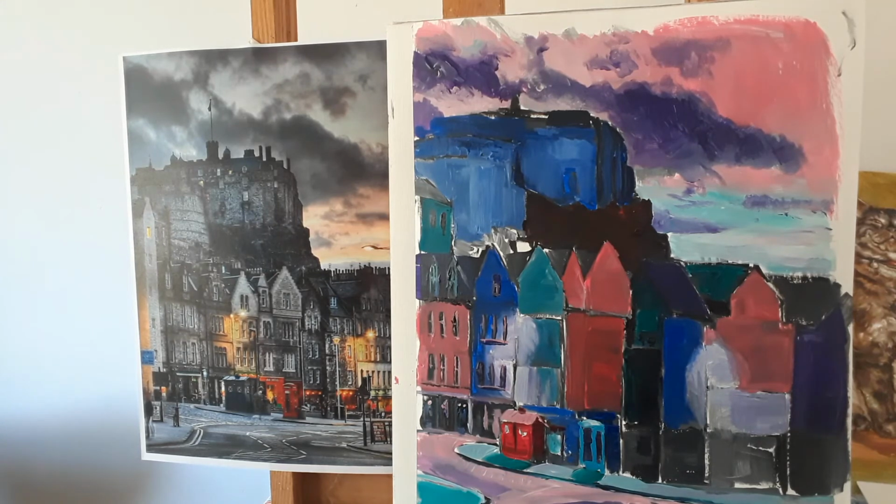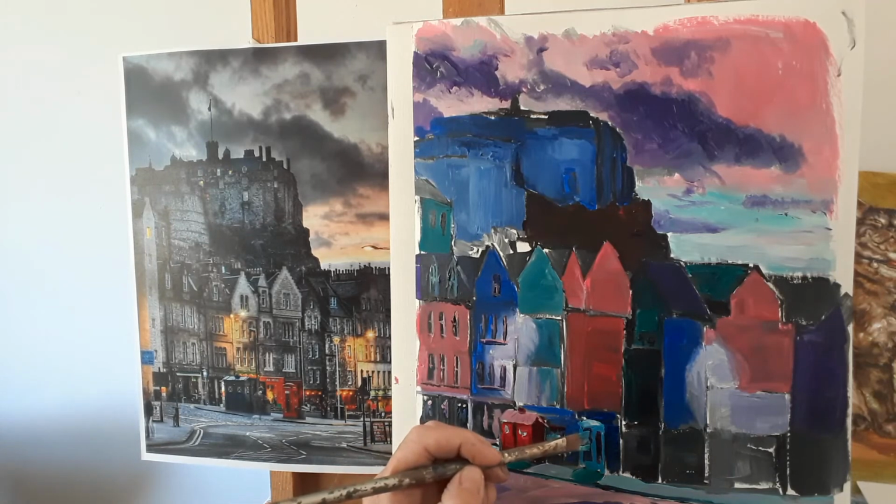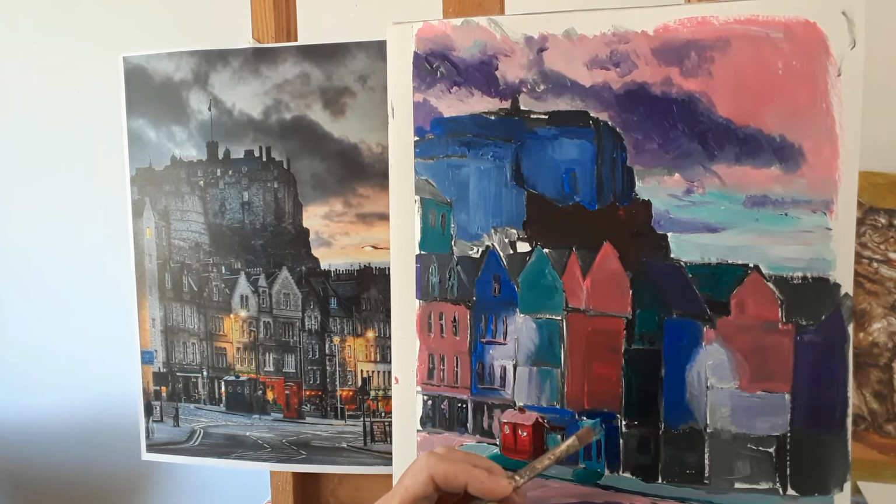So I'm a bit wonky, so I'll take my dark purple and just improve that. There's also a very pale line here, there. So it's very dark at the bottom because at the moment you can't differentiate it from the pavement. I'll just put a dark blue in there.